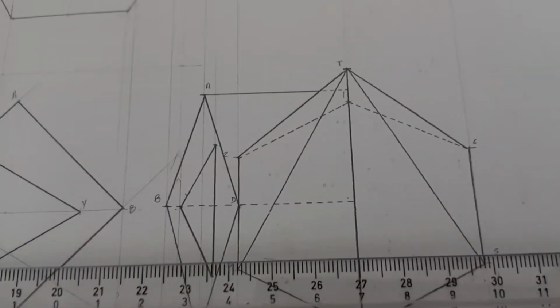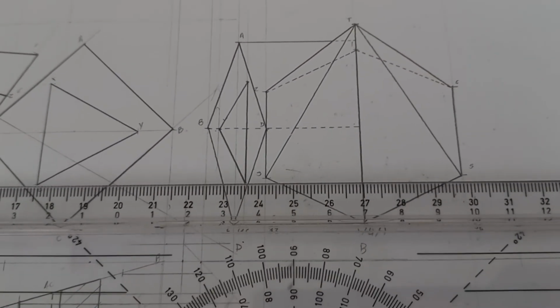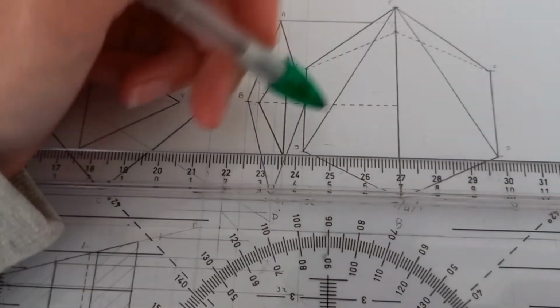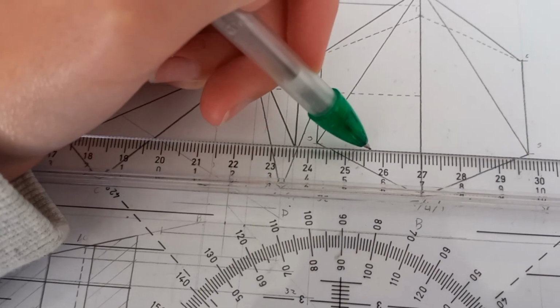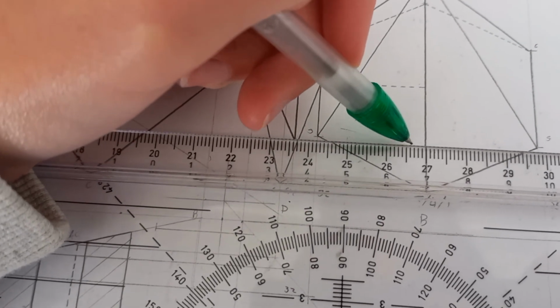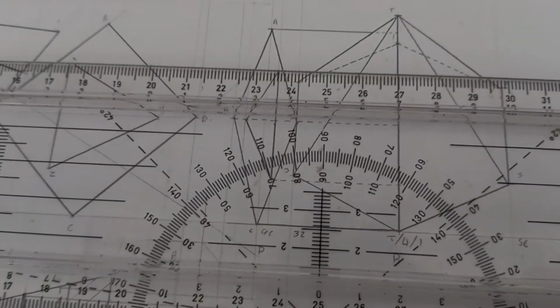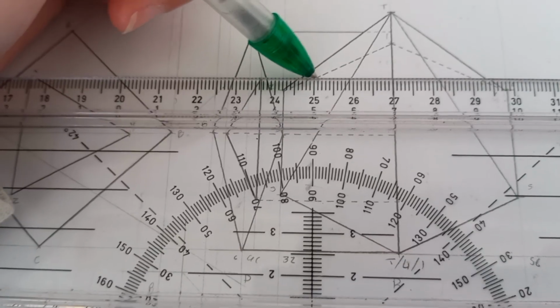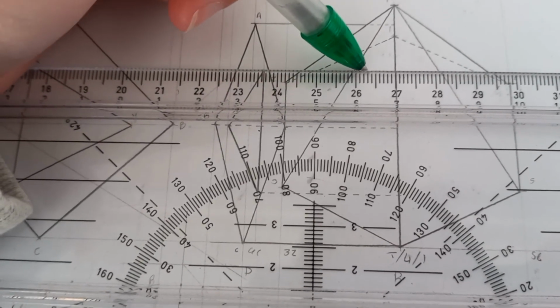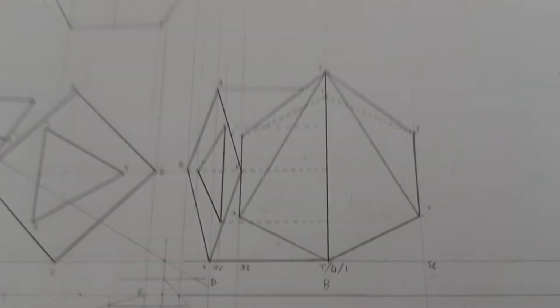All right, like that. And then we're going to do the same at this point over here to show that it goes all the way through. And we're going to do the same at this point over here. So we're just going to do dash lines all the way across. Okay, just like that.